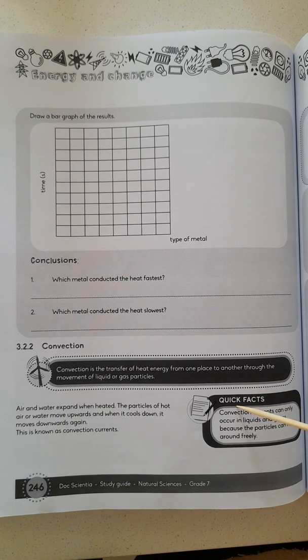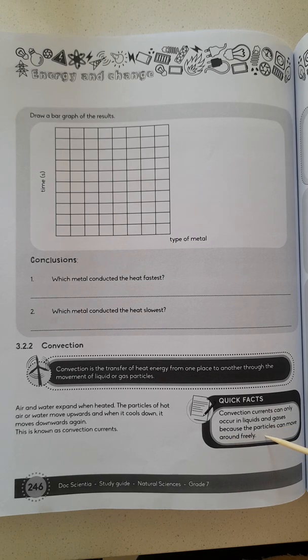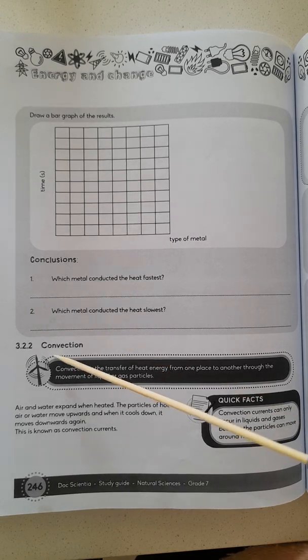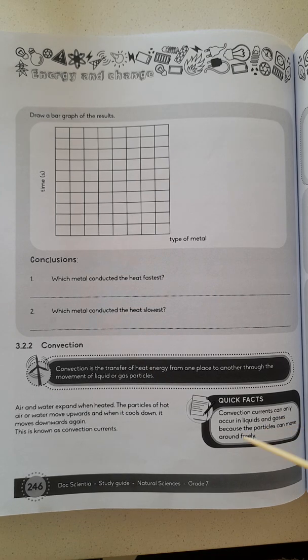And quick facts: convection currents can only occur in liquids and gases because the particles can move around freely. Please know the definition of convection and know that convection can only happen in liquids and gases. The reason is particles can move around freely.